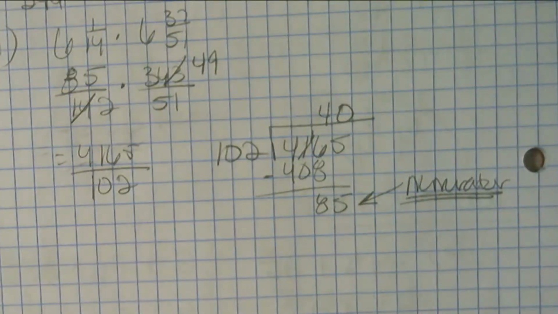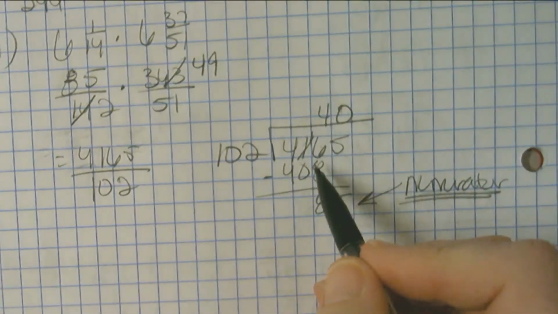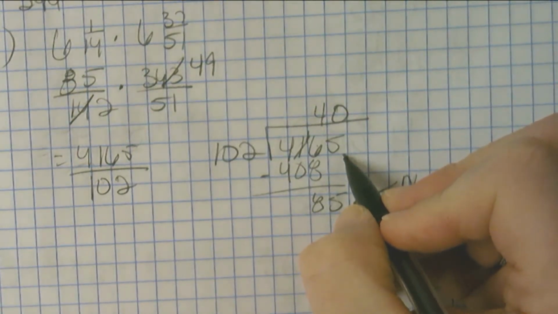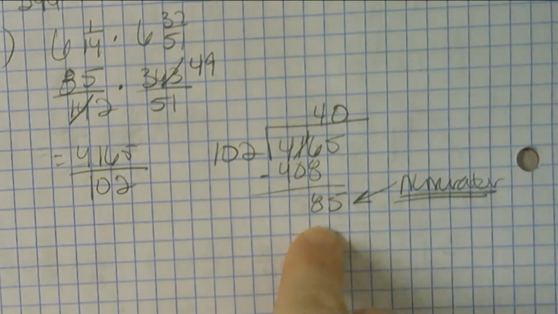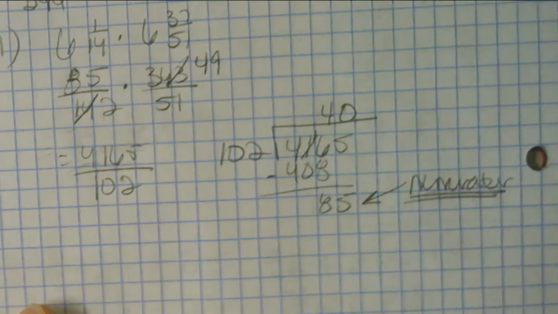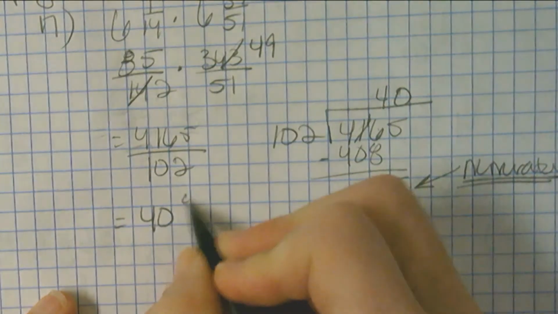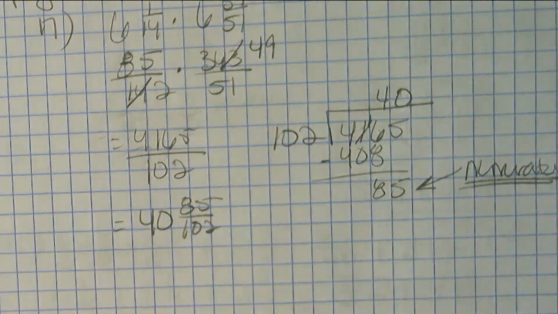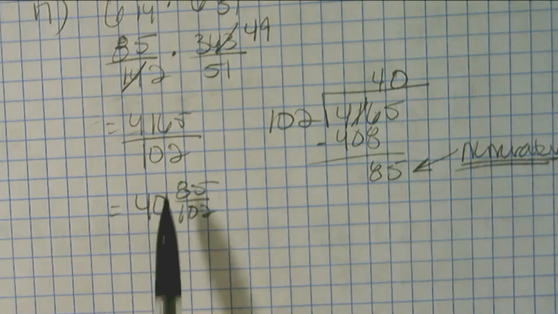That you guys should already know. That remainder, now that I have divided out as far as I can, I would put a decimal here if I was turning this into a decimal. That's when we say, nope, I need a mixed number. That 85 now becomes my remainder. So I end up with 40 and 85 over 102. That becomes my numerator. And then I divide out common factors if possible.